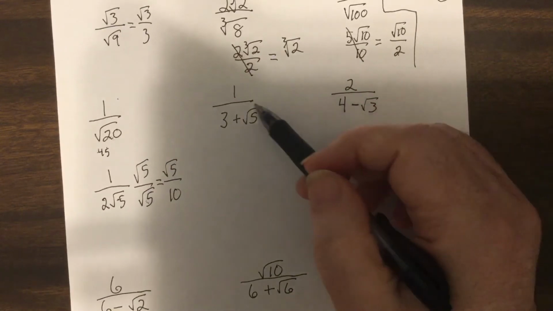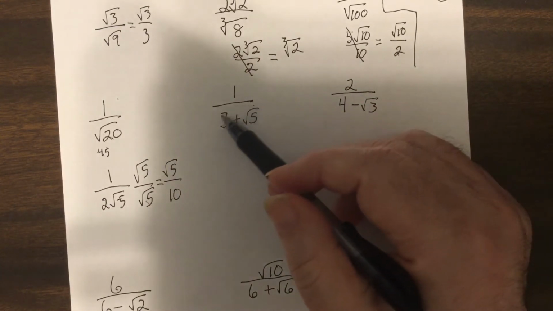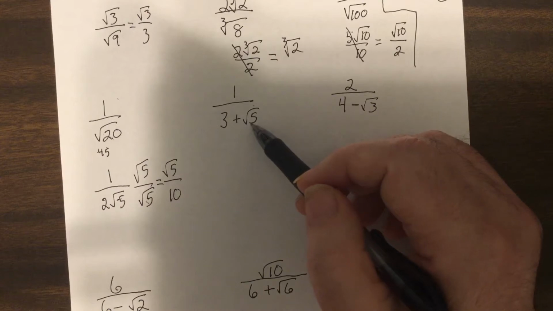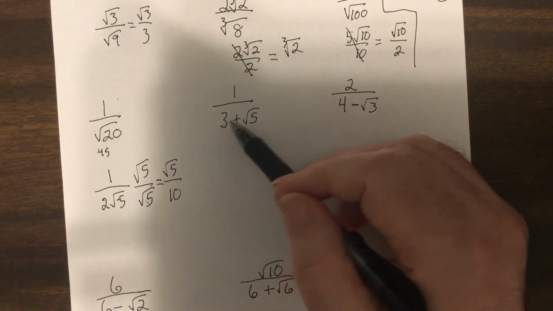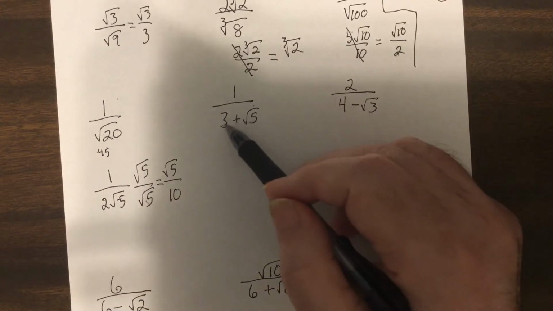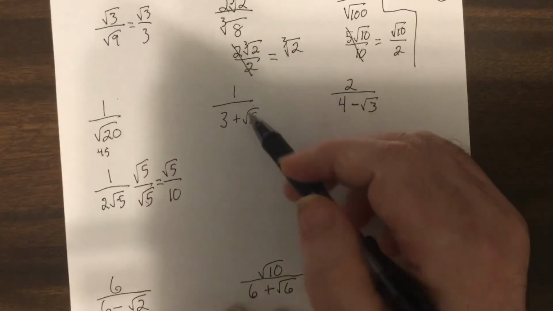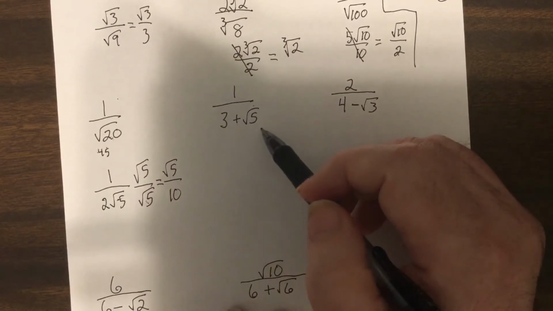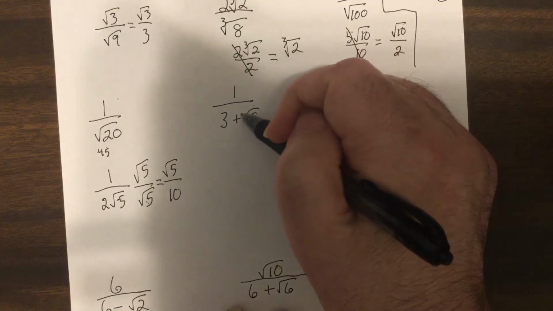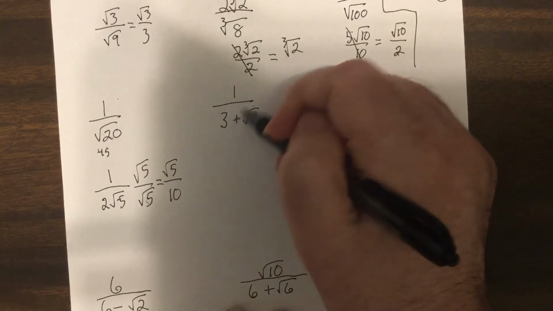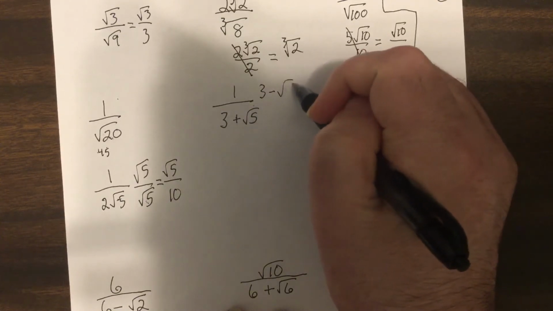Now, this one, I need to get rid of this. If I multiply by square root of 5, you distribute, you'd have 3 square root of 5 plus 5. I still got a square root. So what we're going to do is set up the difference of two squares and multiply by the same term, just switching the middle sign.